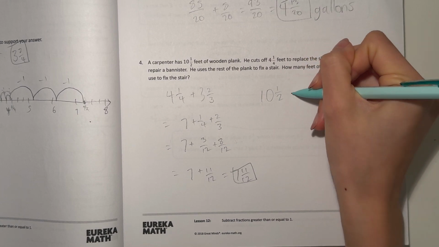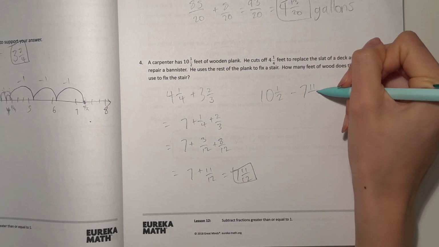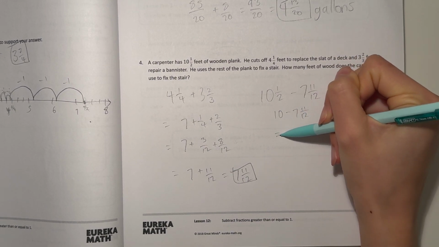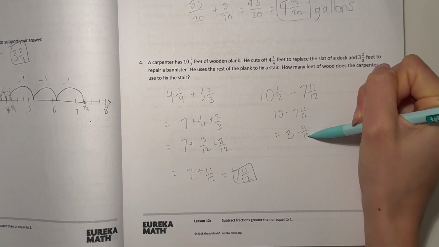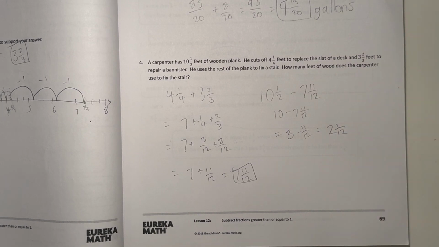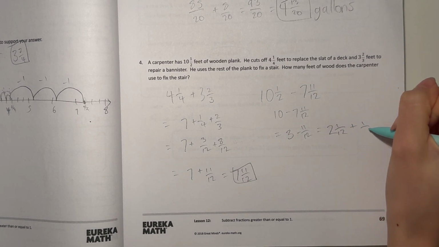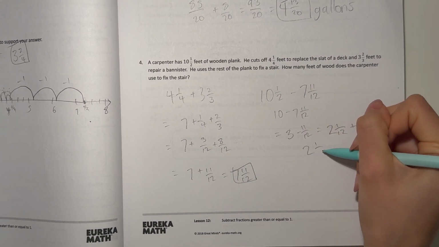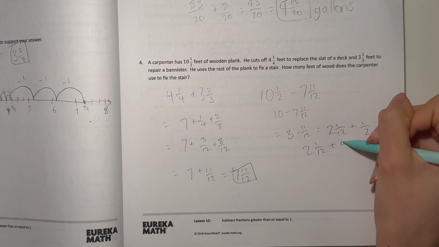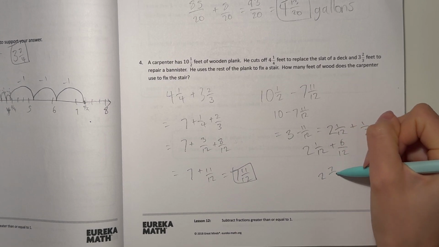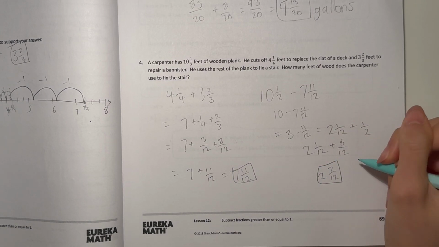10 1/2 minus 7 11 over 12. 10 minus 7 11 over 12 is 3 minus 11 over 12, which is 2 and 1/12. Alright, but we have to add that 1/2 from before. So 1/2 we can multiply by 6. So 2 1/12 plus 6 over 12 is 2 and 7/12. So that's how much you use to fix the stairs.